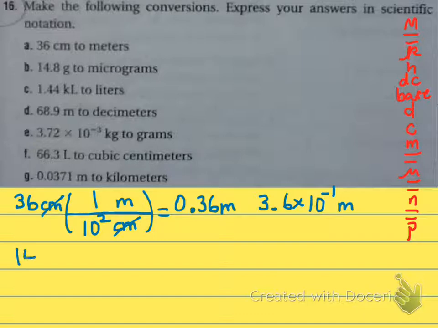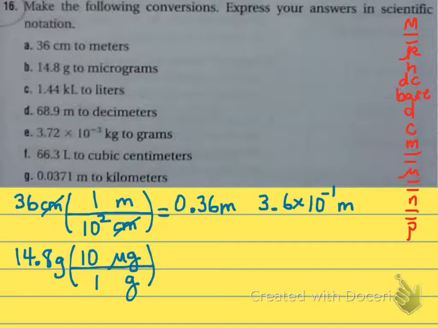The second one, 14.8 grams to micrograms. So grams go on the bottom, micrograms go on the top. Grams are larger, so it's going to be 1, and 10, 2. And again, so that's the base. So 1, 2, 3, 4, 5, 6. Okay, 10 to the 6th.